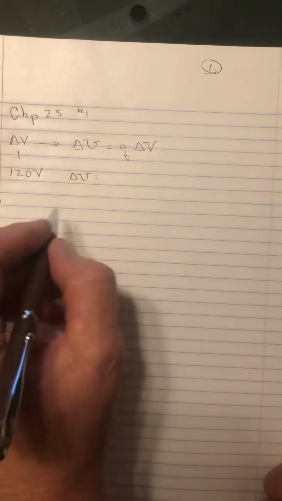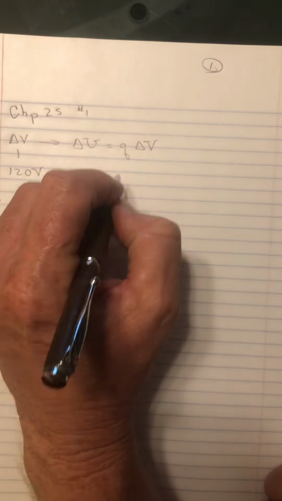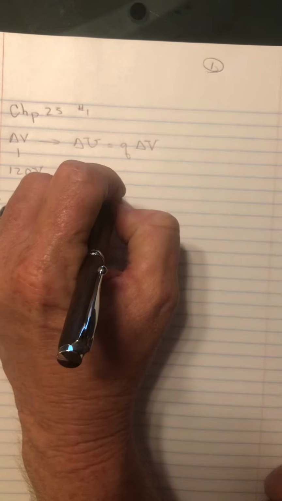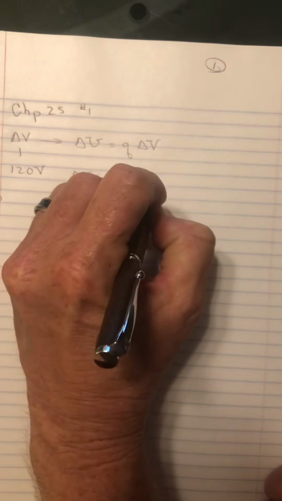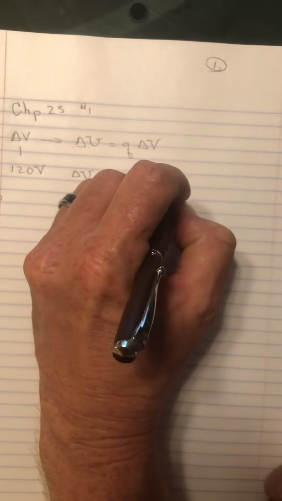let me read A. A says, calculate the speed of a proton that has accelerated. All right, so we know that the proton has a charge of 1.602 times 10 to the minus 19 coulombs.